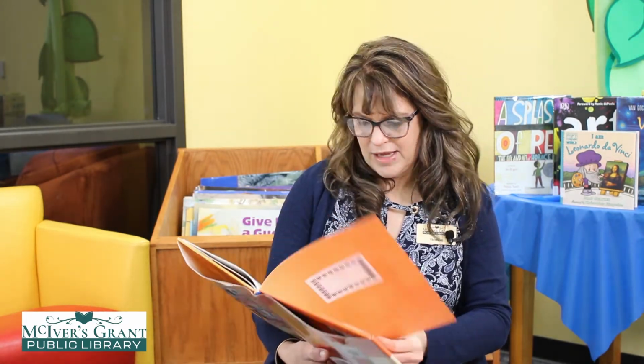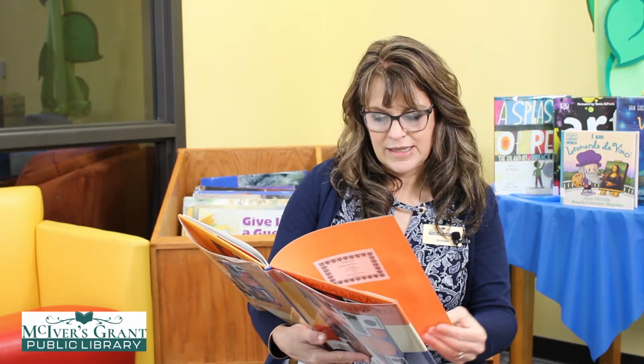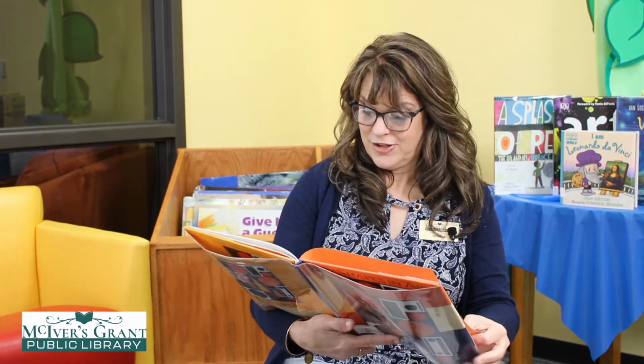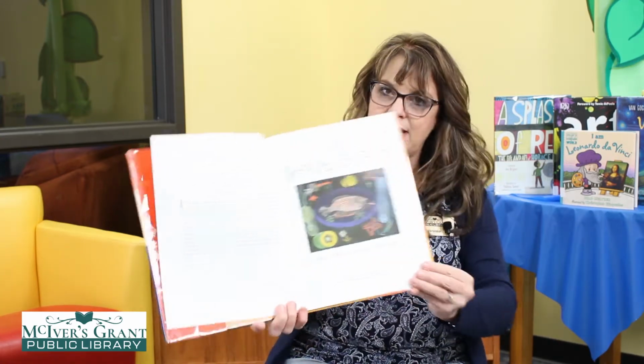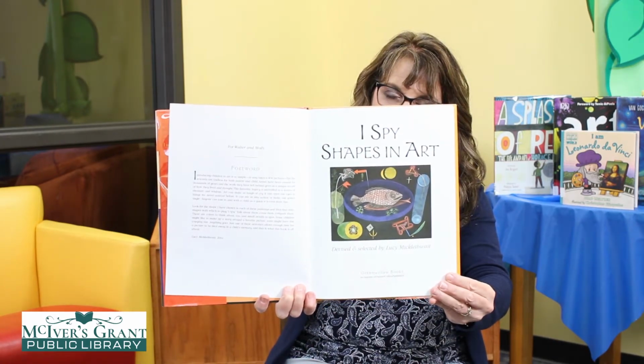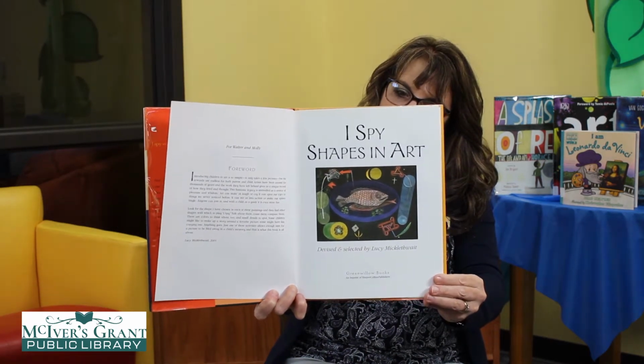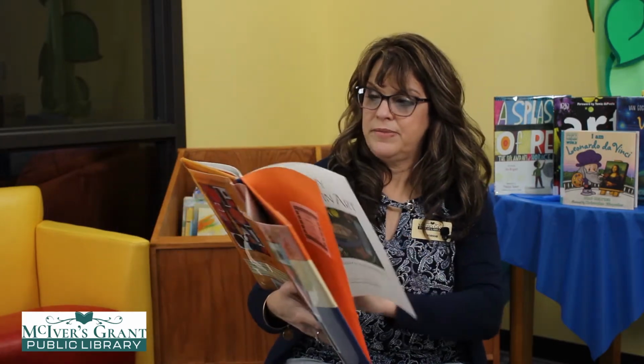This book was published by Oh, nope. That was one of the artists, and I turned 2 pages instead of 1. This book was published by Greenwillow Books, and that's an imprint of HarperCollins Publishers. And right here it says, I Spy Shapes in Art. What shapes can you find in that picture? I see a circle and a cylinder. I bet you found some different shapes.